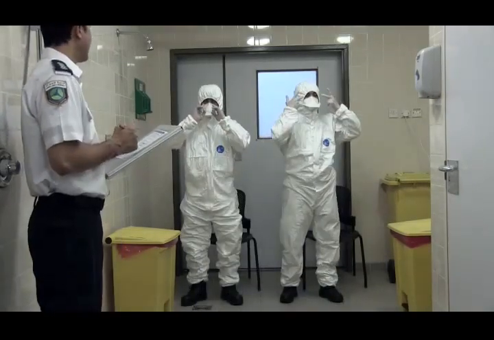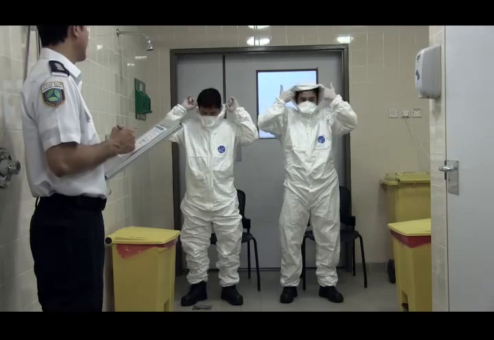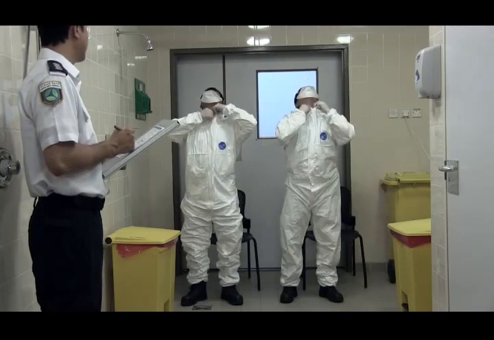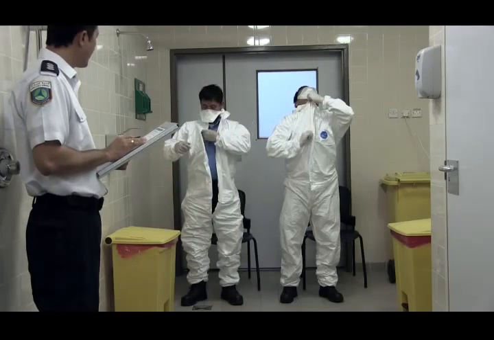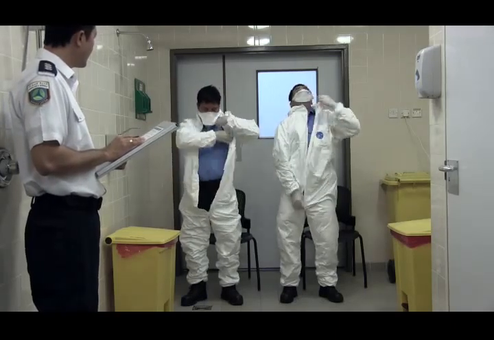Carefully remove the hood cover as shown, touching only the inside of the suit with your fingers. Pull the Tyvek suit away from the body. Roll the suit inside out. Again, touch only the inside of the suit with your hands.